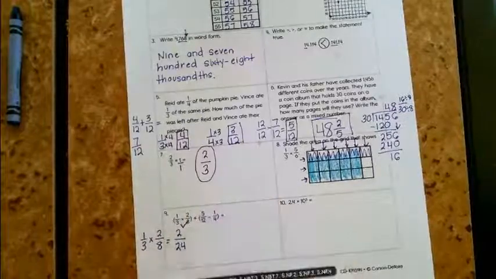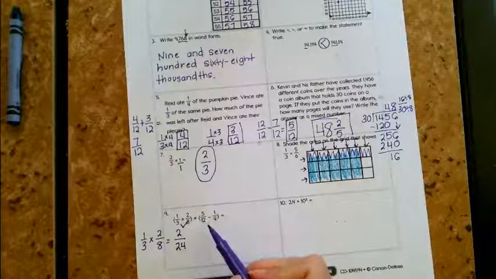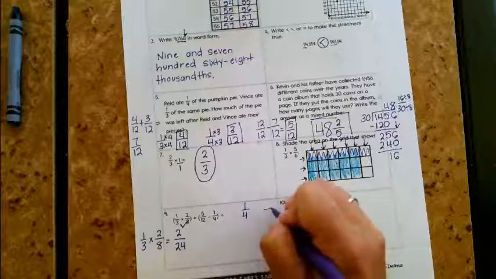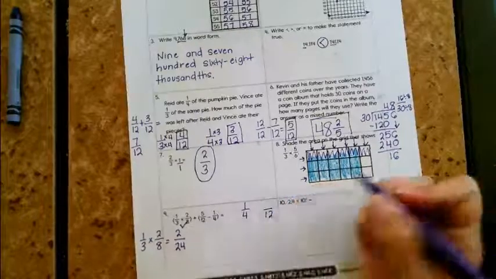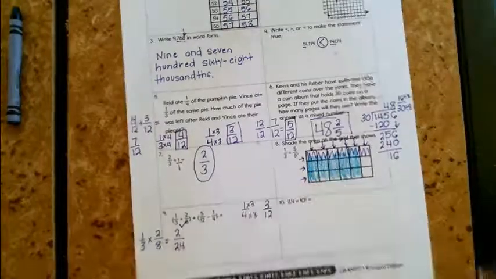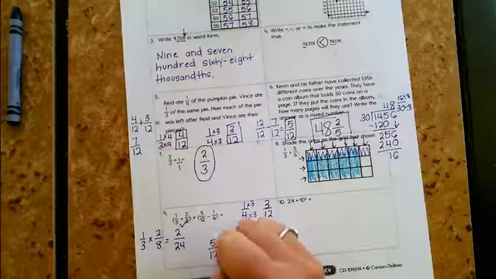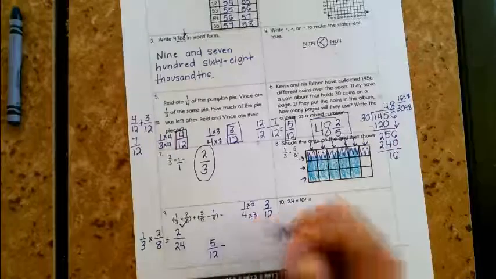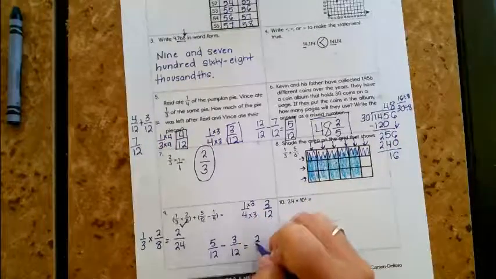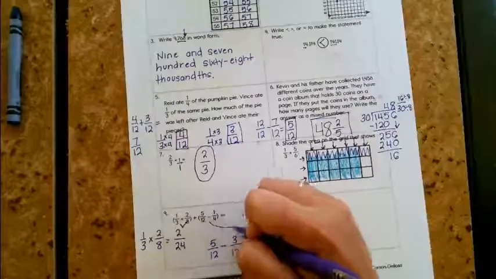Now we have to figure out this one. Now this is subtraction. When subtracting fractions, denominators have to be the same. So the first thing we're going to do is change the 1/4 to a denominator of 12. 4 times 3 gives you 12. Do the same to the top. So your new fraction is 3/12. So it's going to be 5/12 minus 3/12. And that gives you 2/12. So now that's what that equals.